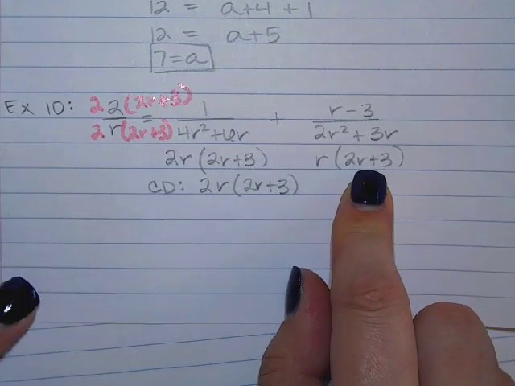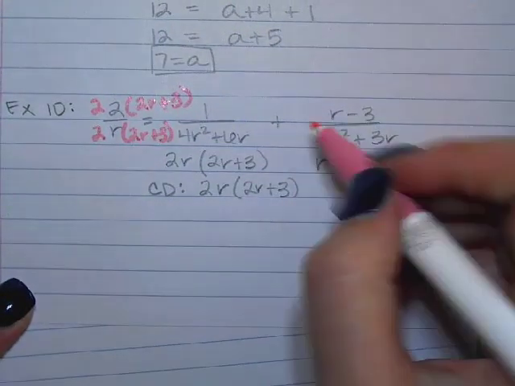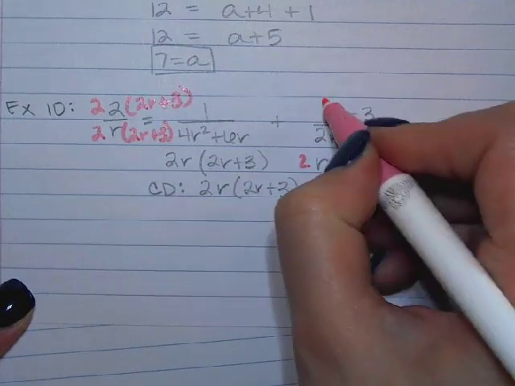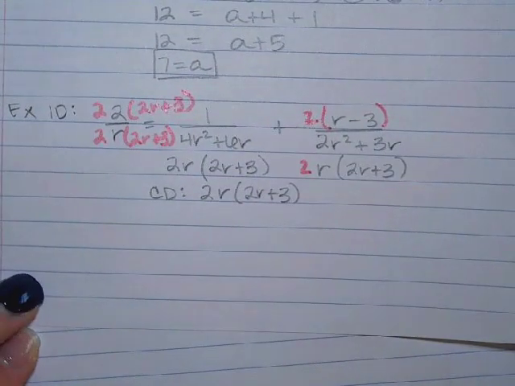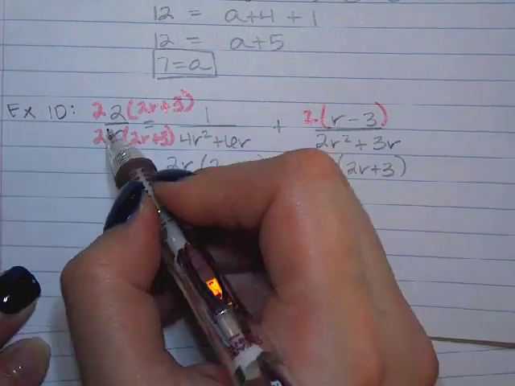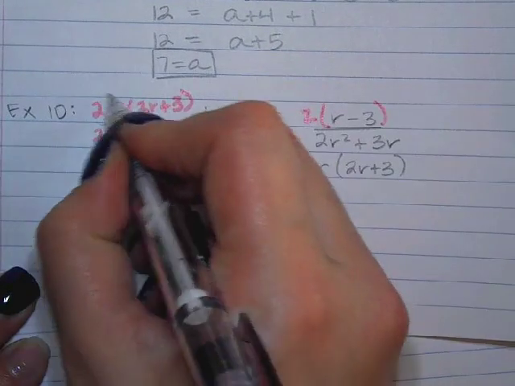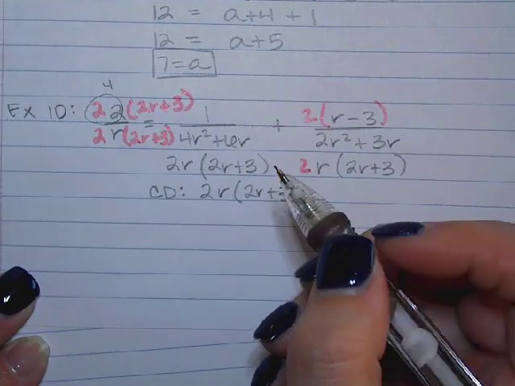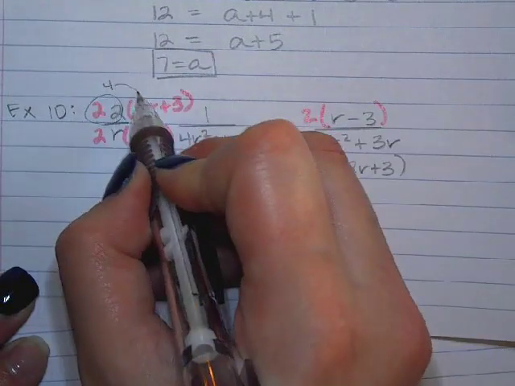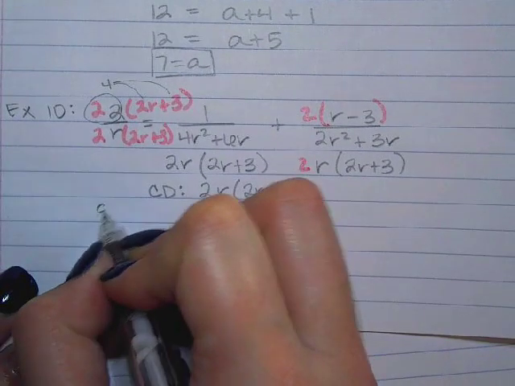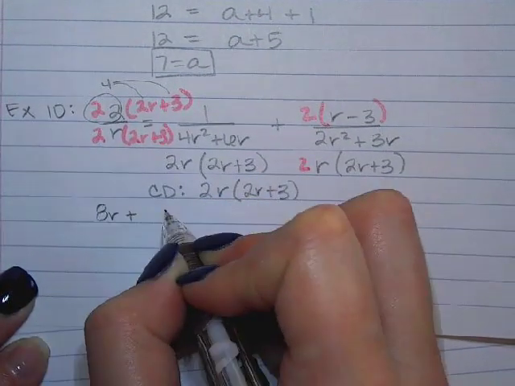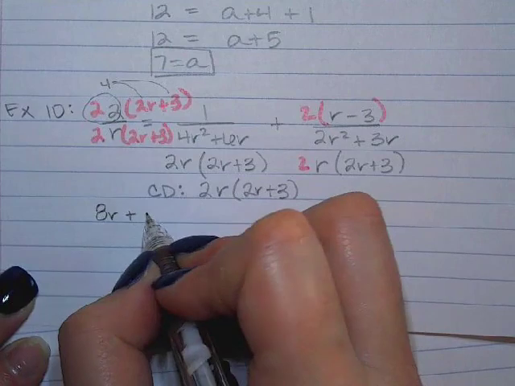What does it need? It needs a 2. So we need a 2 and a 2. Okay, so the first fraction, we said this was like a 4. 2 times 2 is 4. And so when I take that 4 and I distribute it, what do I get? 4 times 3, 12.